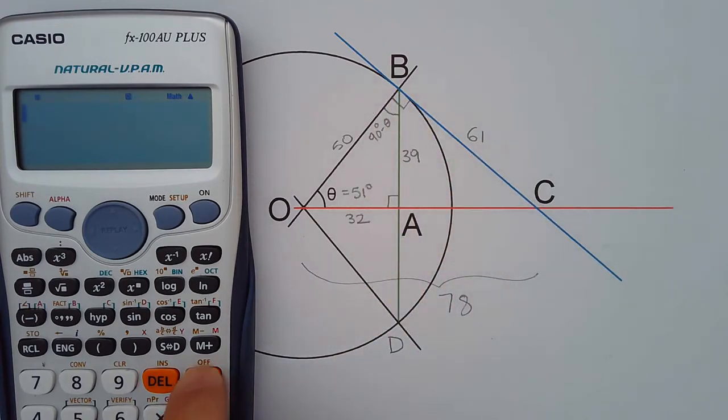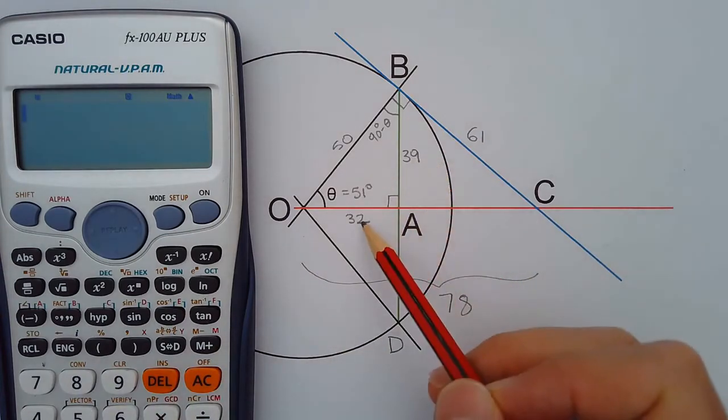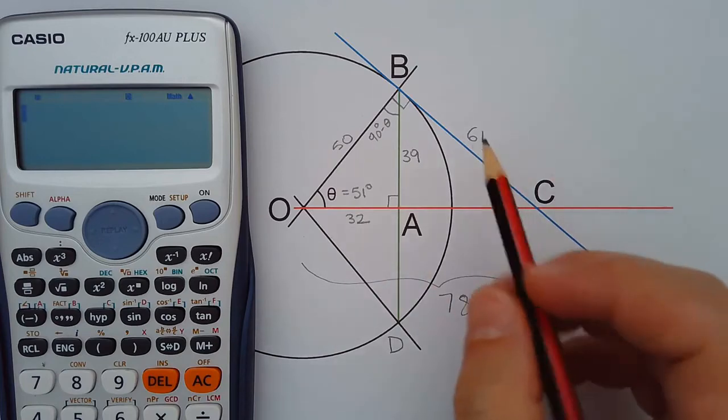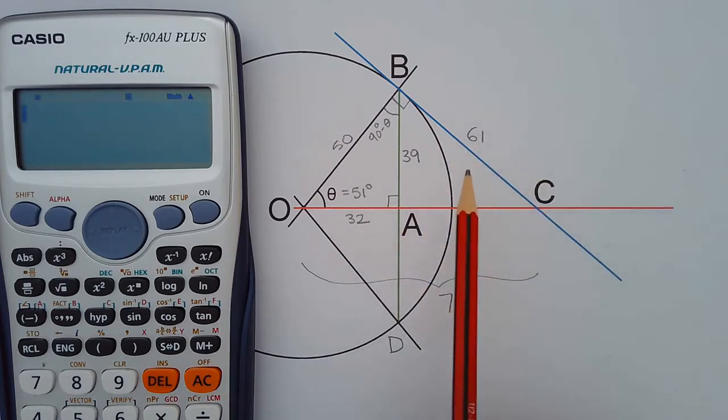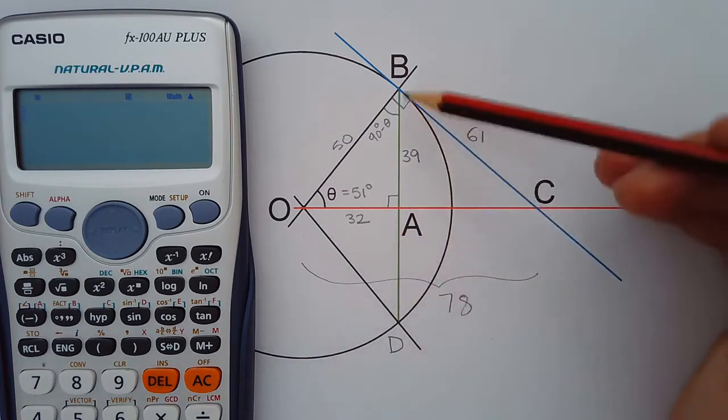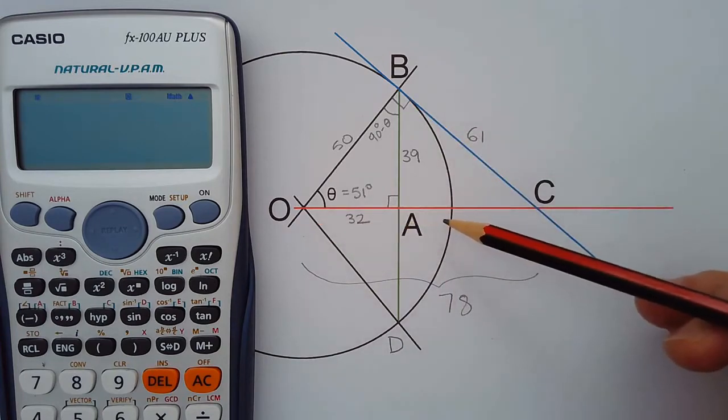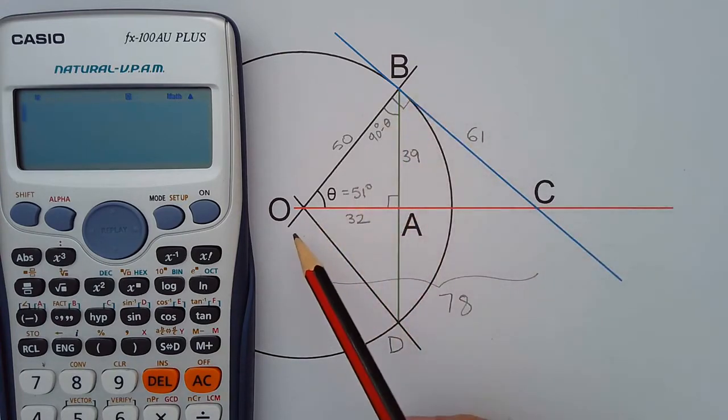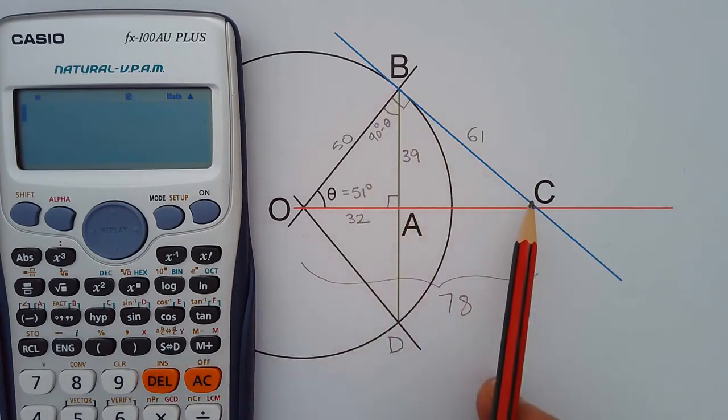So if we looked at the tangent ratio, the tangent ratio is 39 on 32. And the tangent ratio gives you the ratio of the opposite side to the adjacent side. But if you multiply it by the hypotenuse, you'll get something pretty close to 61.